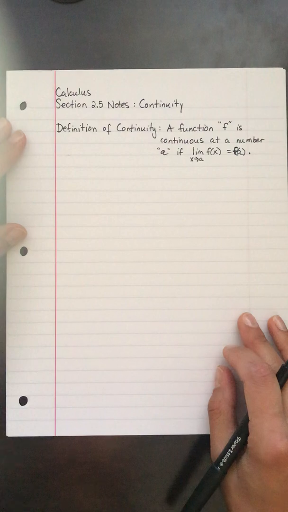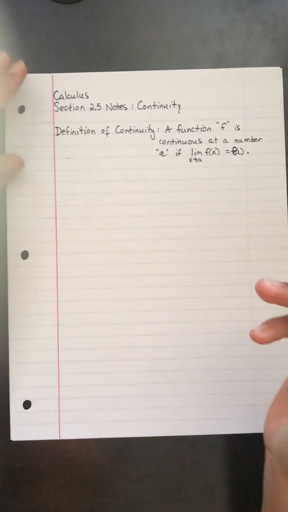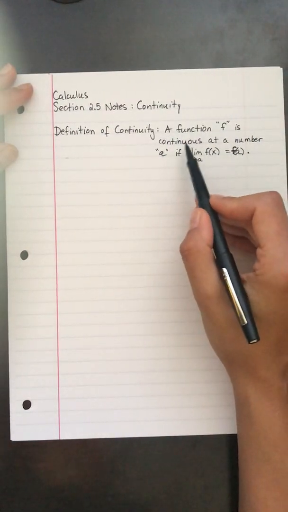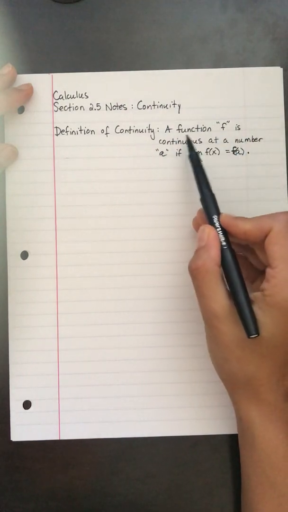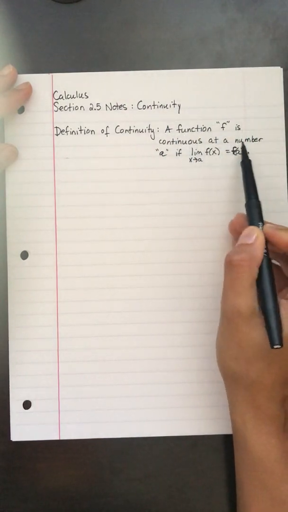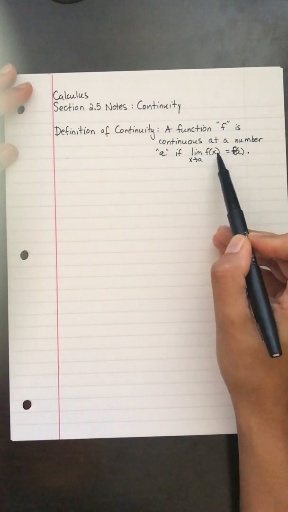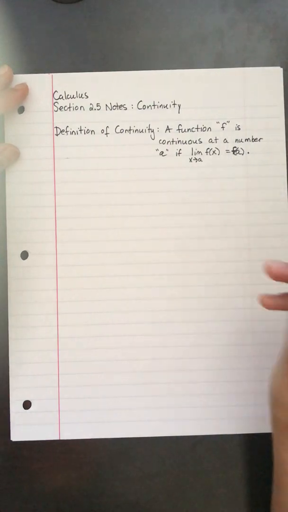Hi everyone, today we're going to take the 2.5 notes, and this section is about continuity. So what makes a function continuous? Okay, so the actual definition in its words, all mathy and everything, is a function f is continuous at a number a if the limit as x approaches a of the function is equal to f of a, which means the function value. Now that's a little wordy.